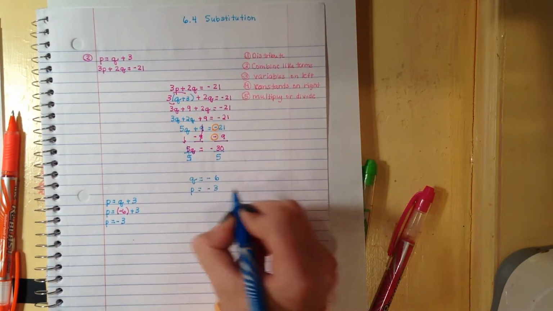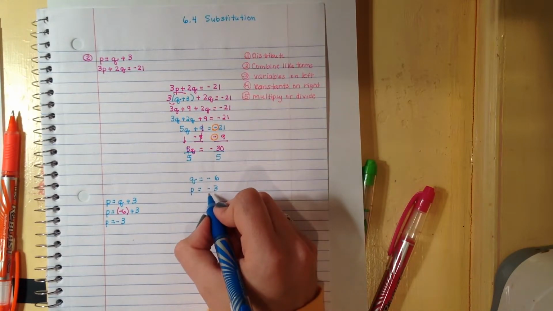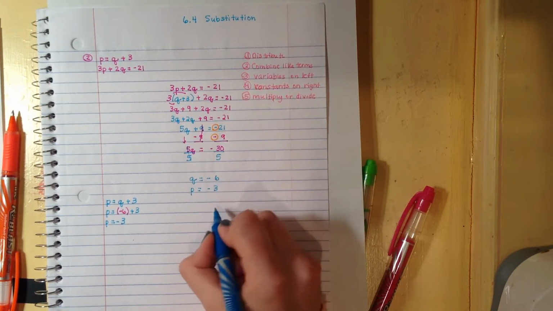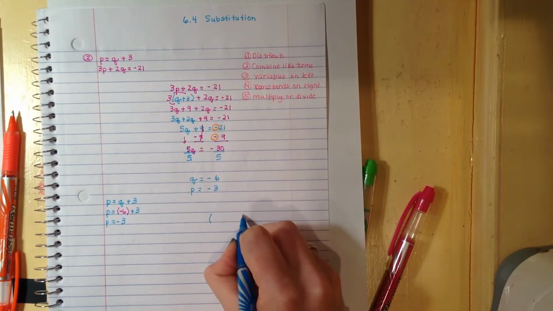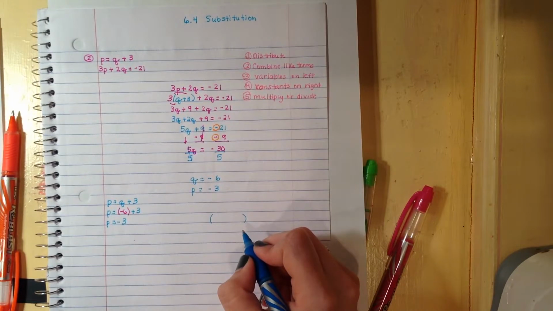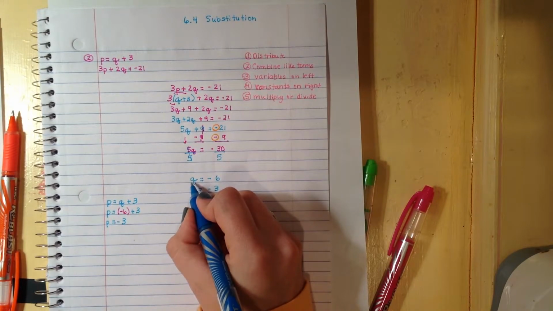Now I want, as my third step, to write this as an ordered pair. Like x and y, you know that x comes first. Well, you sit here and think, what comes first in the ordered pair here? It's just kind of like the alphabet. X comes before Y in the alphabet, and P comes before Q in the alphabet.